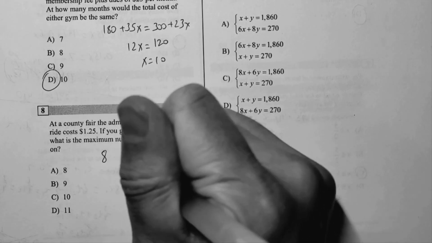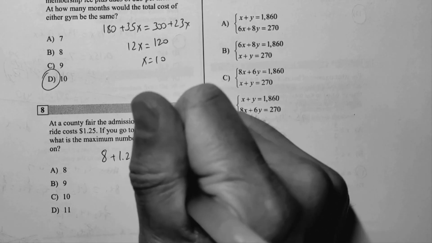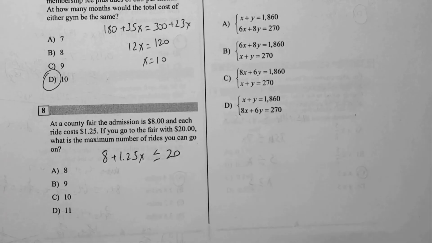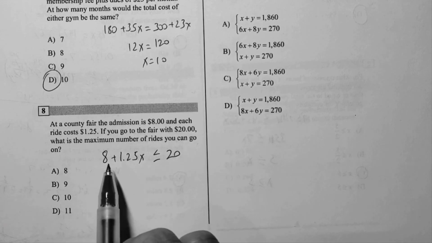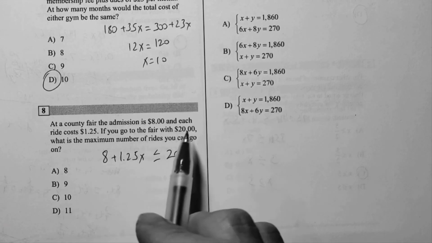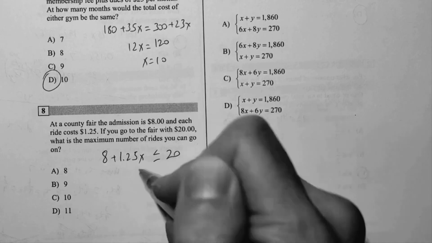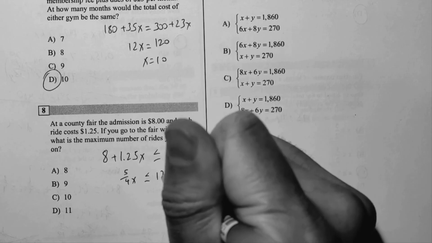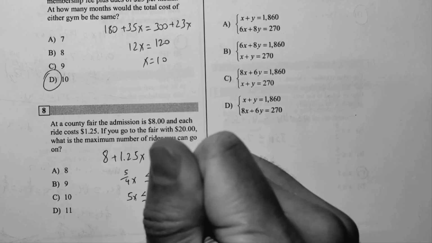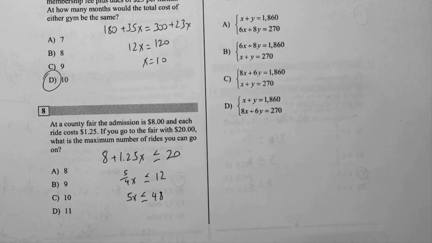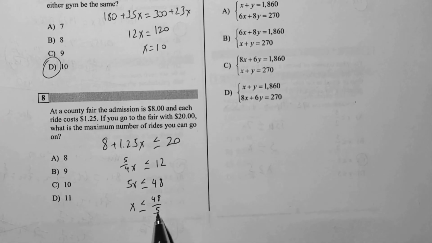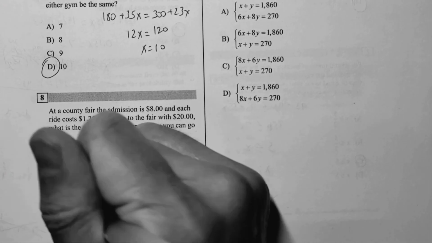So you have the fixed $8 and then you have 1.25x. That must be less than or equal to 20. Okay, $8 and $1.25 per ride, you only have a maximum of $20. So 1.25x, so 5 over 4 x, is less than or equal to 12. So 5x is less than or equal to 48. Okay, x is less than or equal to 48 over 5. So it looks like it's less than 10 rides for sure, right? Because 50 over 5 is 10, so eliminate C and D.